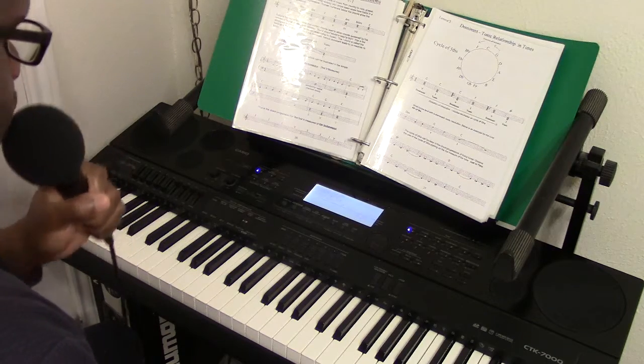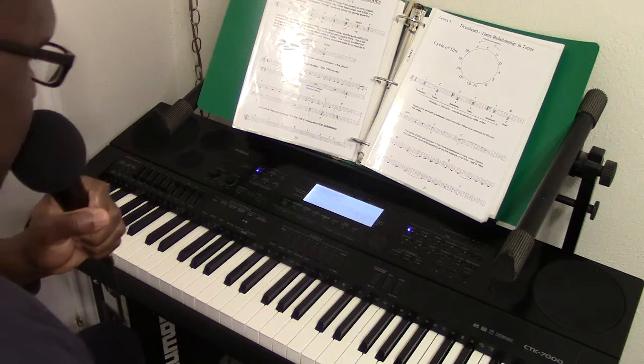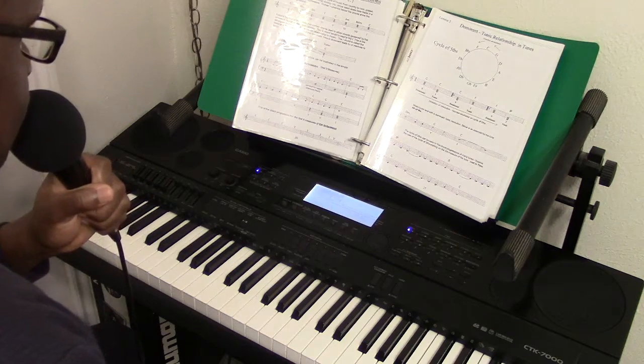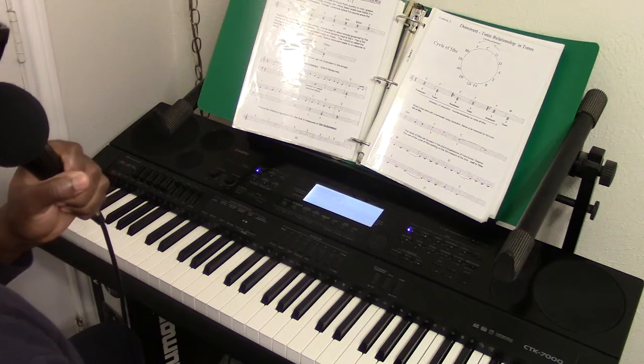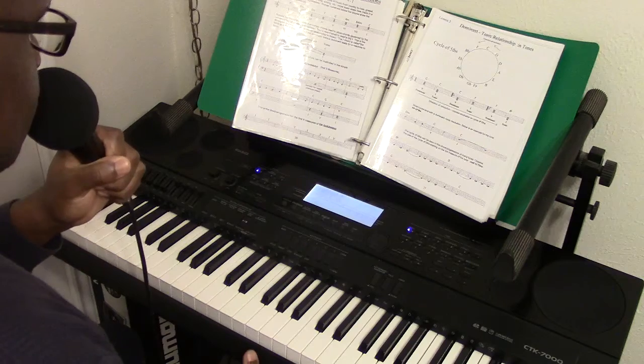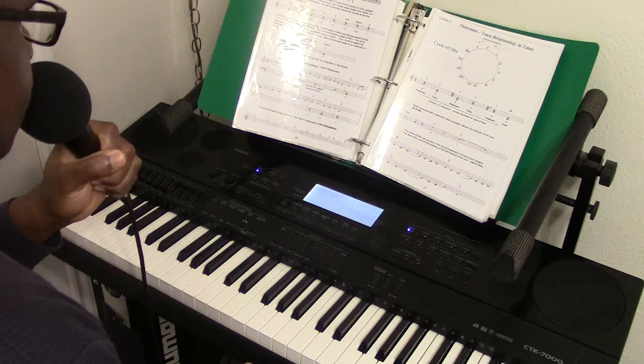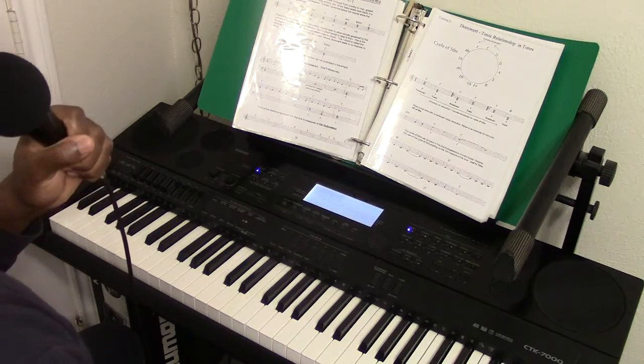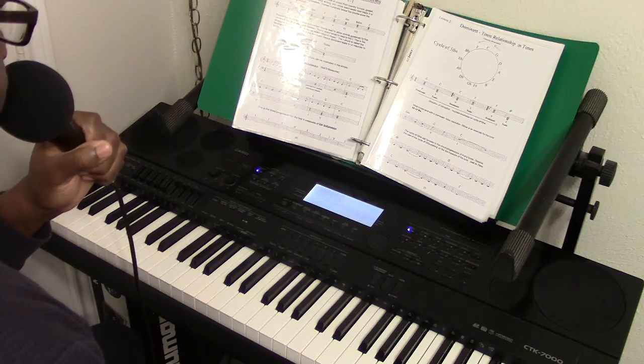And actually, some music, music like blues, follows the cycle of fifths very closely.